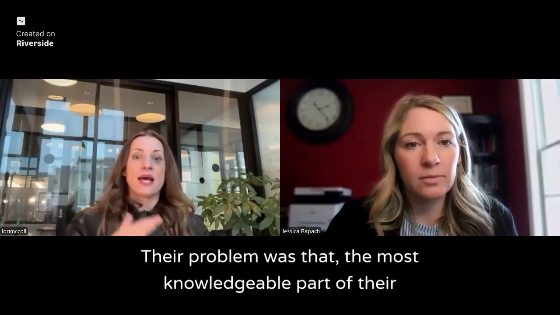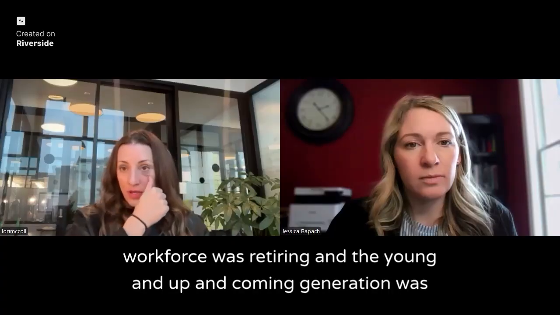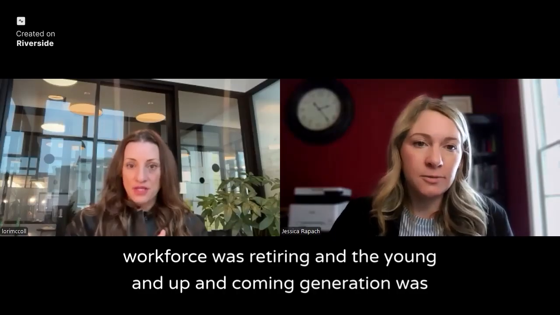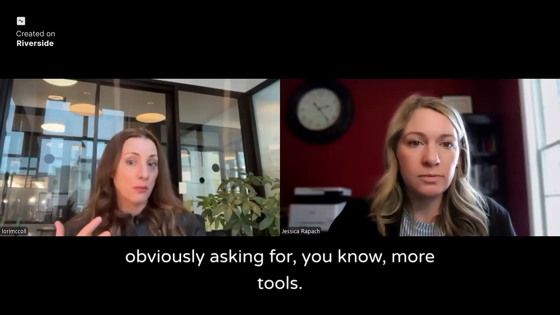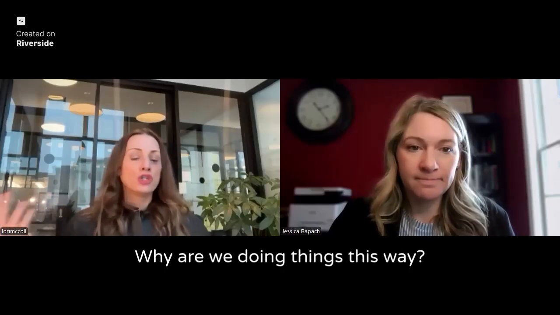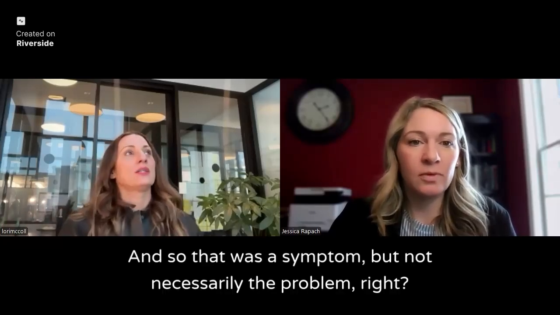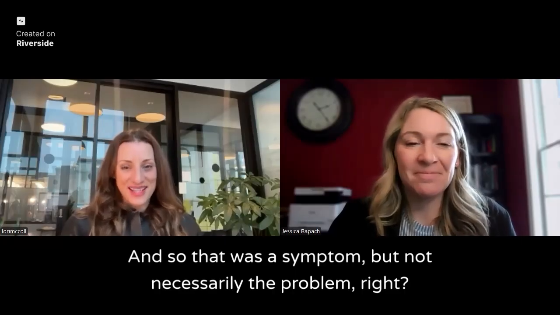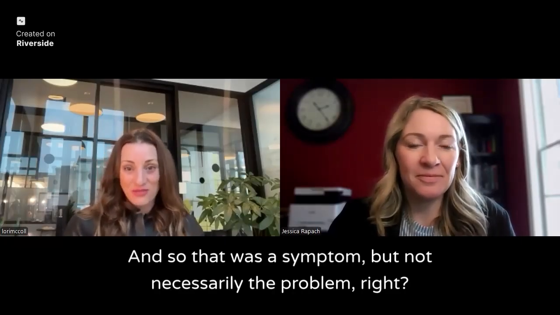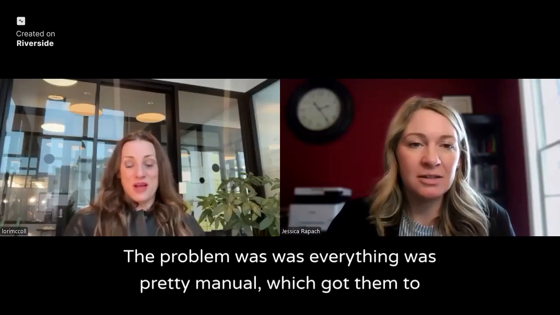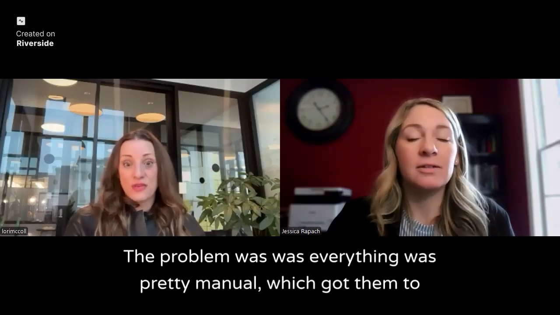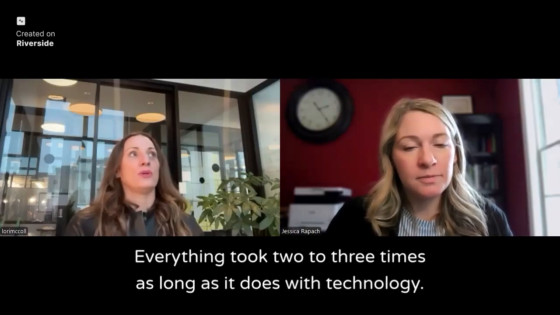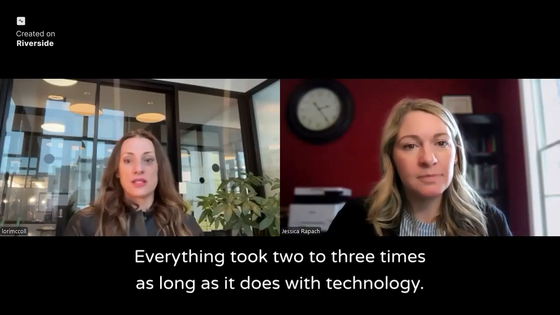Their problem was that the most knowledgeable part of their workforce was retiring. And the young and up and coming generation was obviously asking for more tools. Why are we doing things this way? And so that was a symptom, but not necessarily the problem, right? There were no SOPs. The problem was everything was pretty manual, which got them to where they needed to be. Everything was extremely manual. Everything took 2 to 3 times as long as it does with technology.